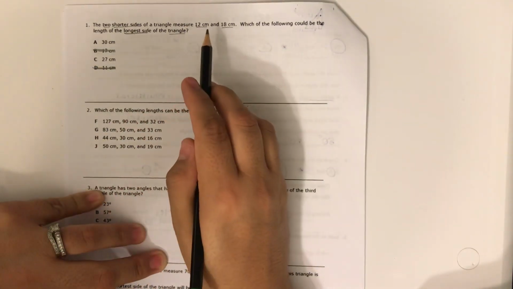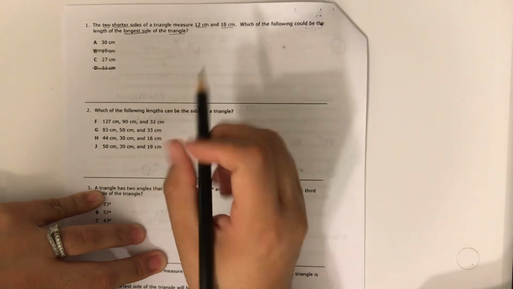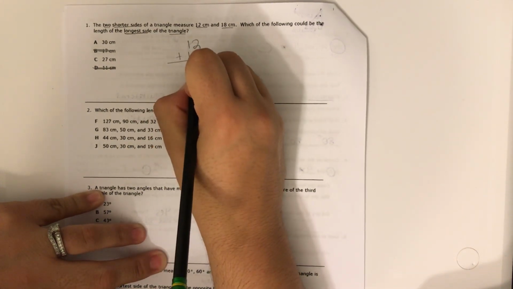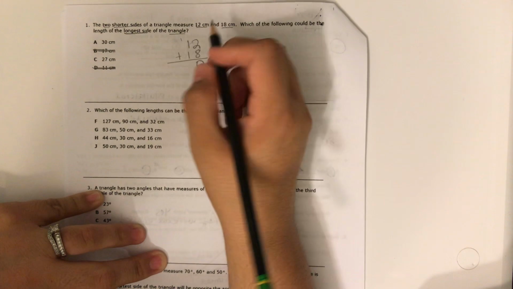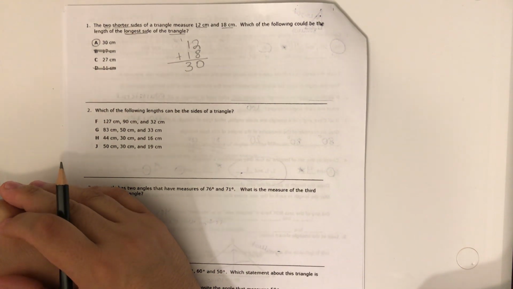Now, remember what we said. The two sides added together have to be larger than the third side. So if we add 12 plus 18, that gives us 30. That gives us 30. Would that be the answer? Why or why not? Think about it.